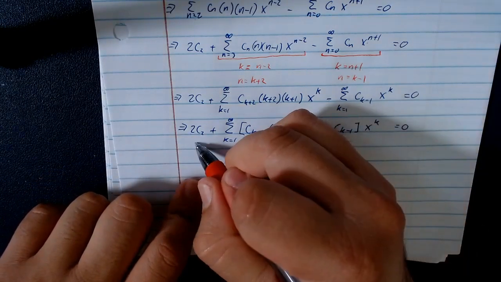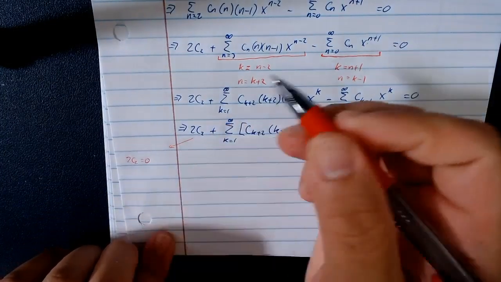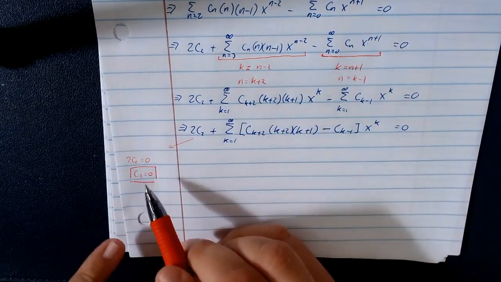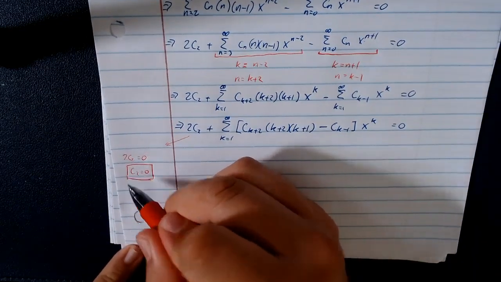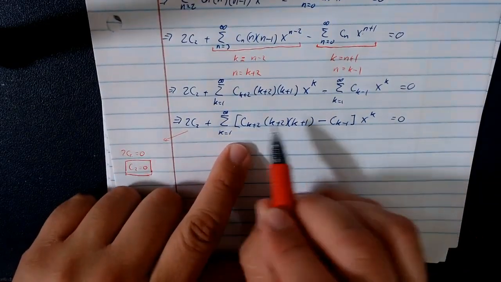So right here, I get that 2c2 will equal 0. Divide both sides by 2. I get c2 is equal to 0. For now, that's seemingly unimportant since it's just a single coefficient, but that actually comes out to be important later. But for now, let's look at this thing.